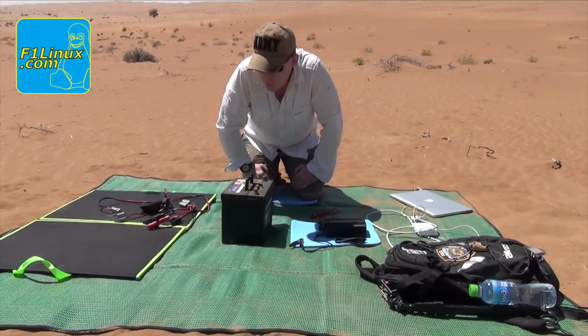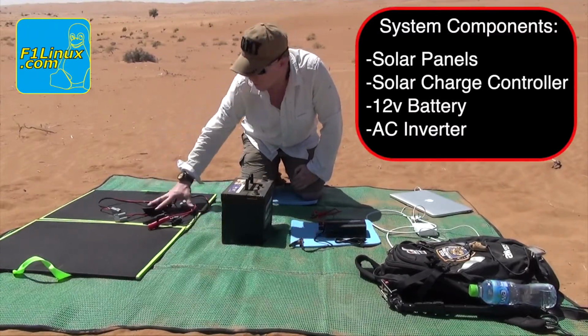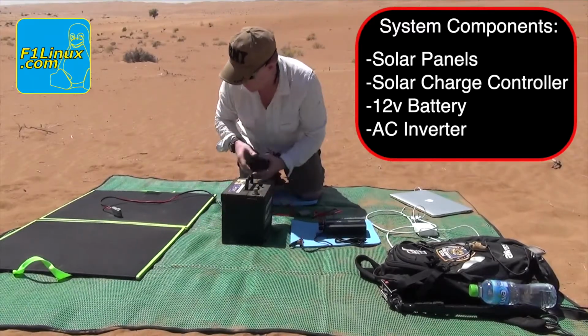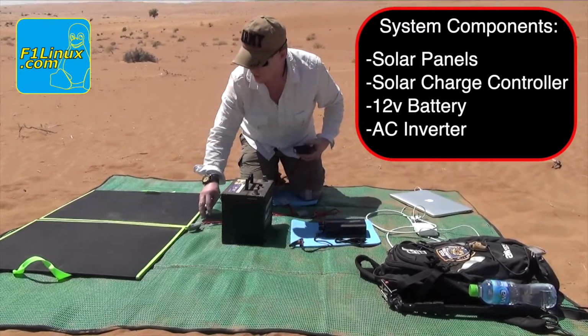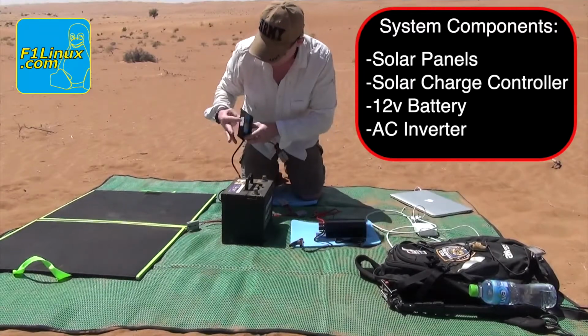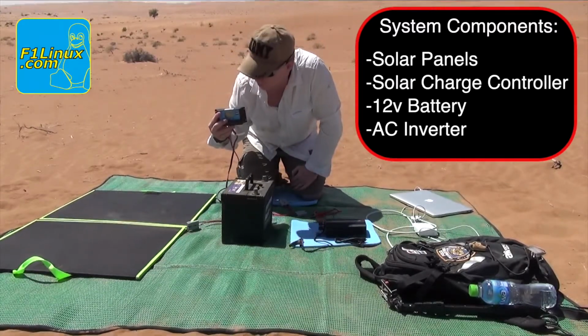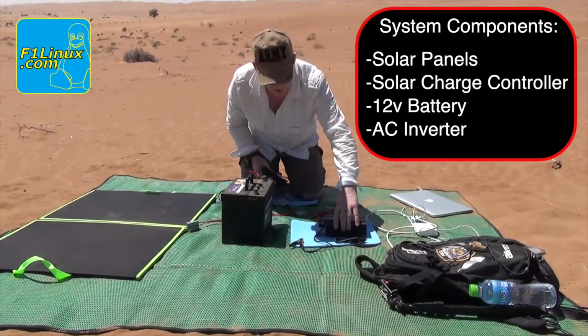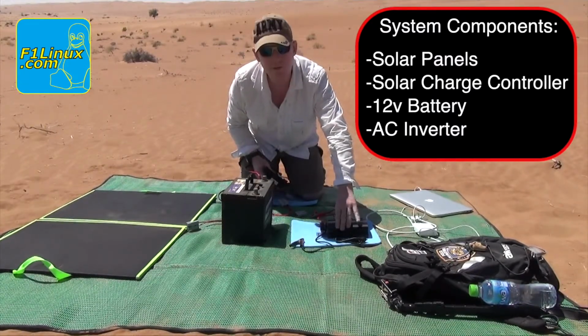Okay. So we have some solar panels, right here. You'll notice they're in a closed state. That's for a reason. I'll get to that in a second. We have a charge controller, we have a battery, and on the other side we have an inverter.